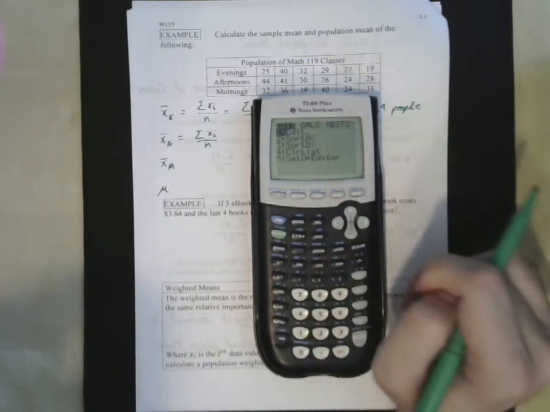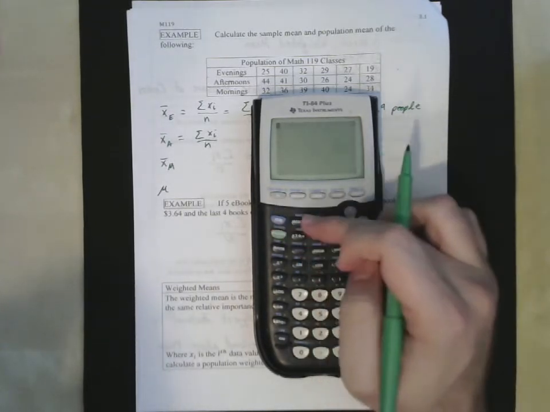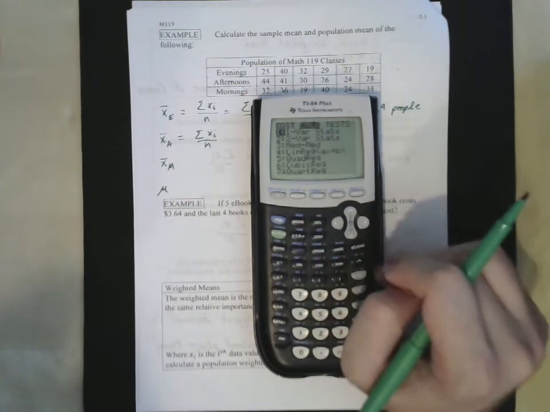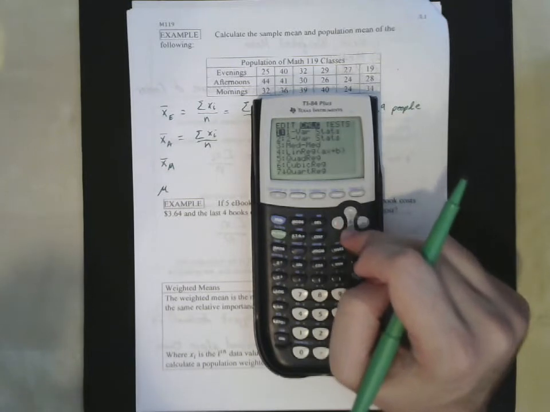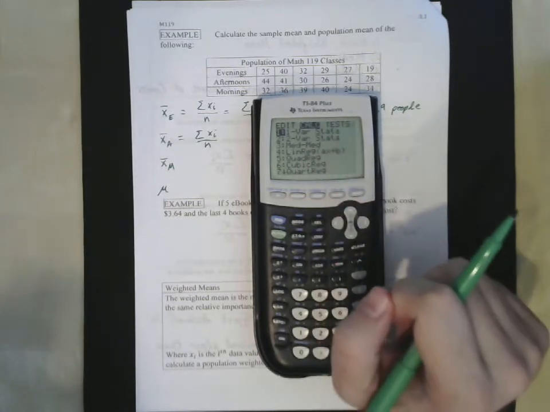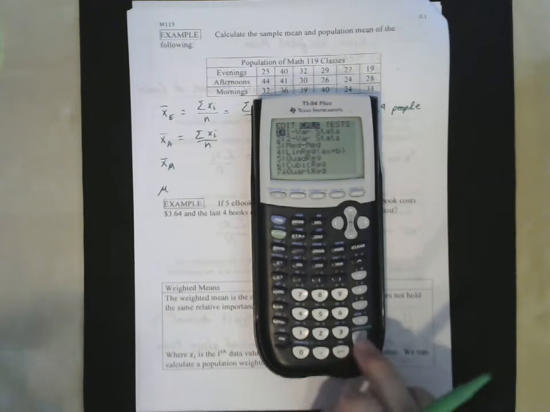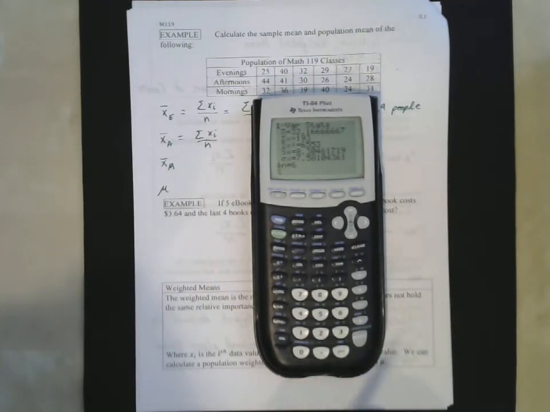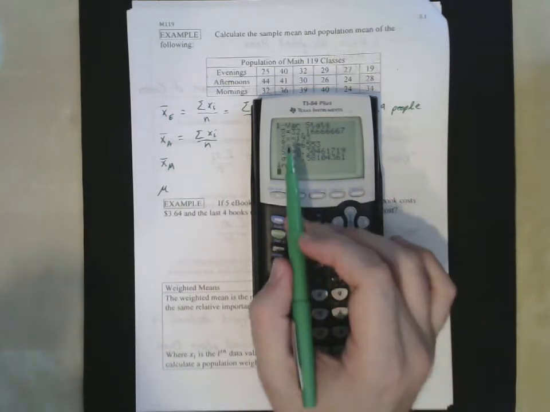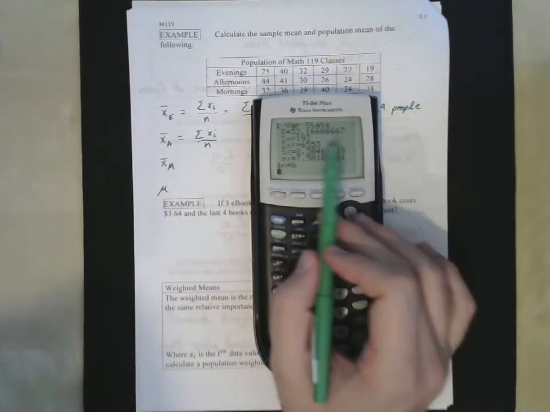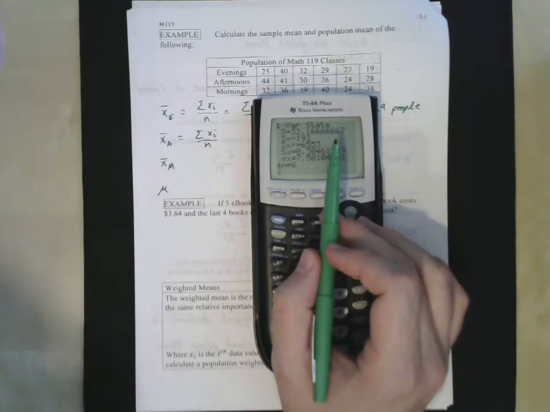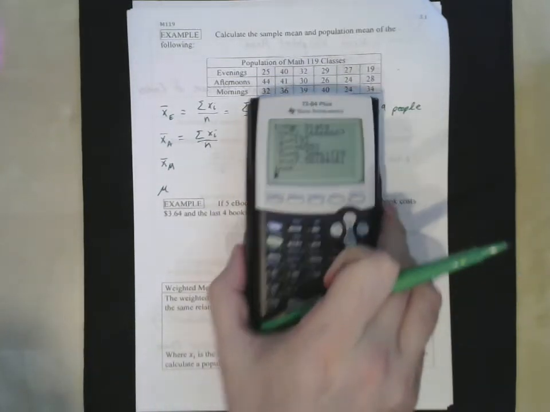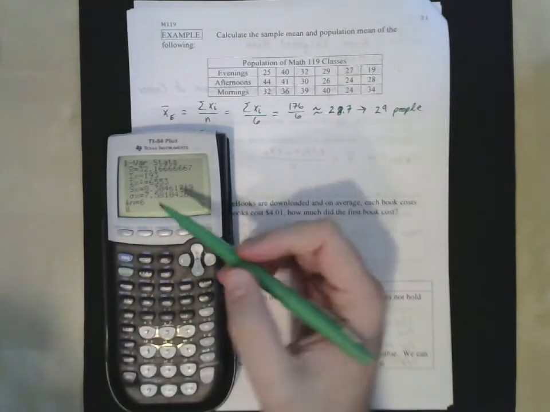And then we're going to go back to stat. Actually, we're going to quit, second mode to quit. We're going to go back to stat, and I'm going to go over to the calc, and we're just going to do the one var stat. So var is variable. So just one variable stats, enter. Now I only have one list, so this is the only thing it is. And you can see the very first thing it tells us right here is X bar. So X bar is 32.1666667. So we need to only go to one decimal place.